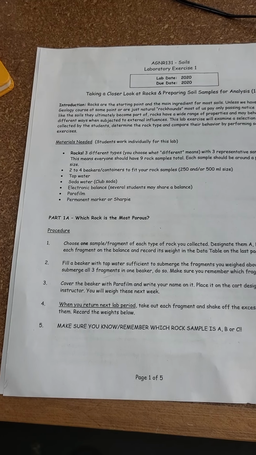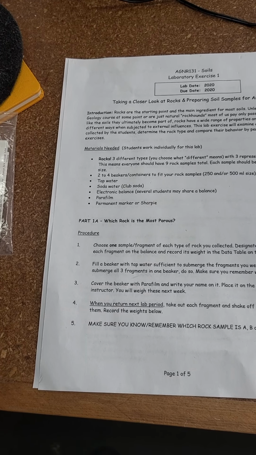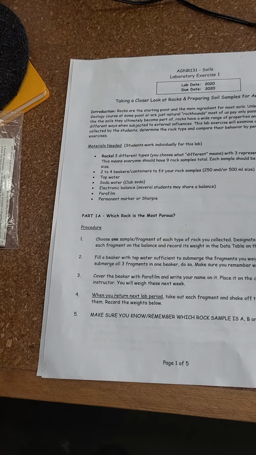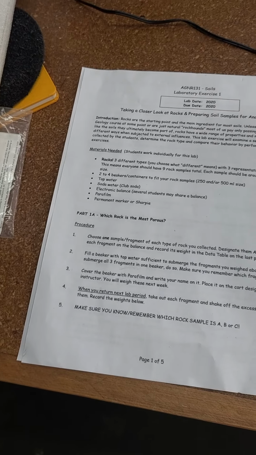So we mentioned some of this stuff in class, and what we're going to try to do is simulate some weathering processes, some physical weathering processes and some chemical weathering processes, with some rock samples.